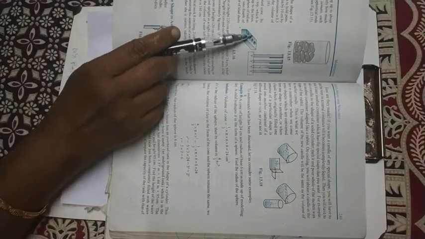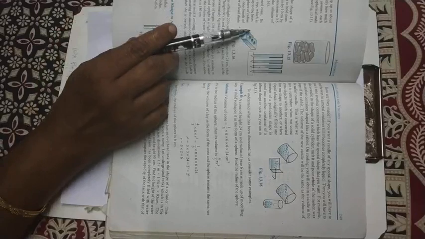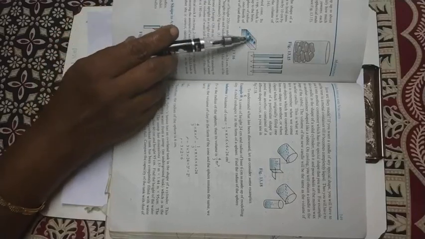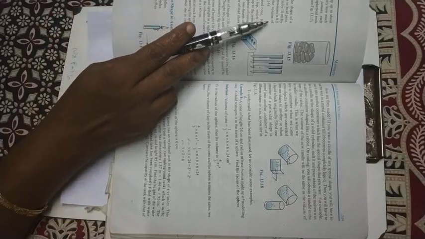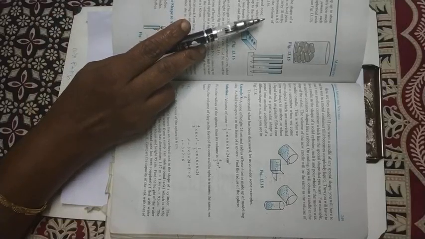So the volume of wood will be the volume of cuboid minus the volume of 4 cones. So for the cones, radius is given and depth is given.